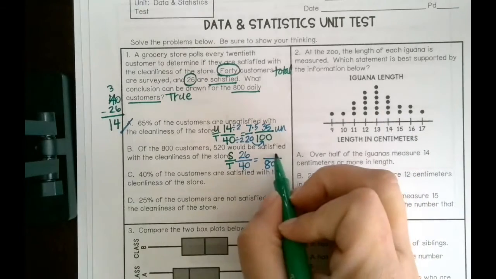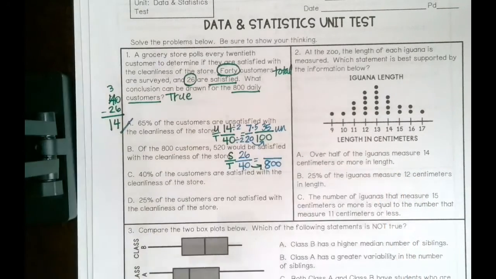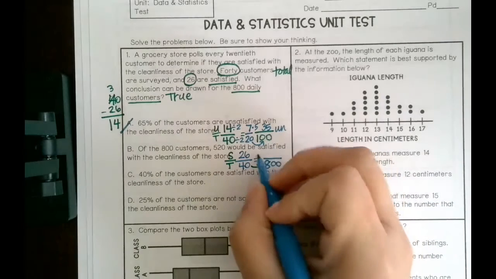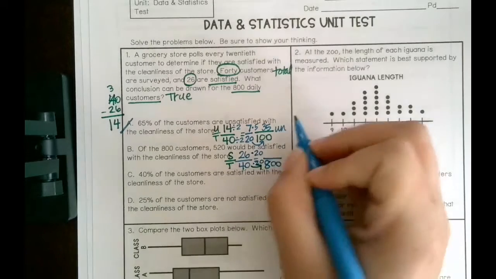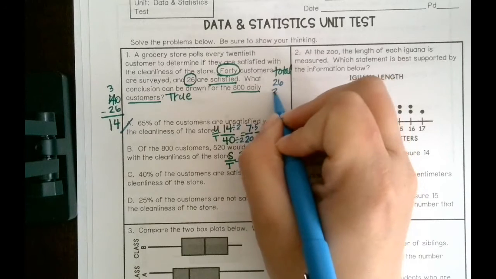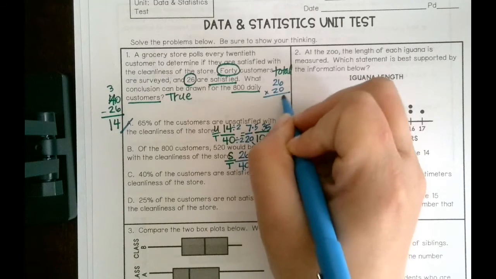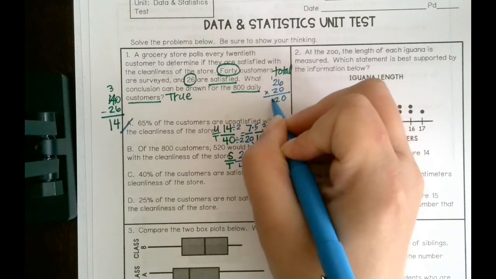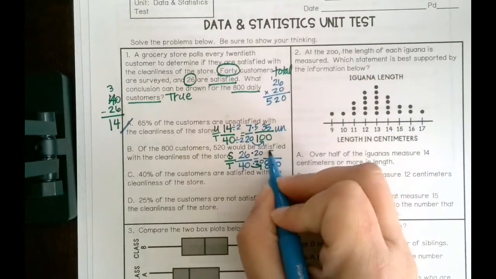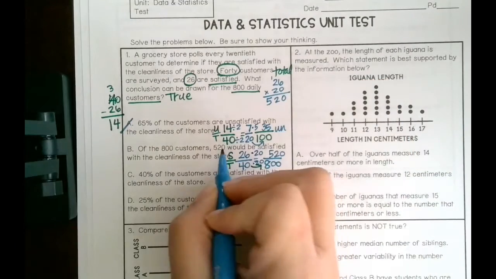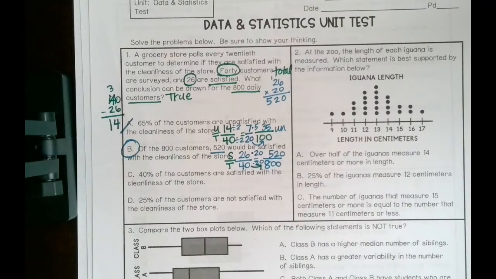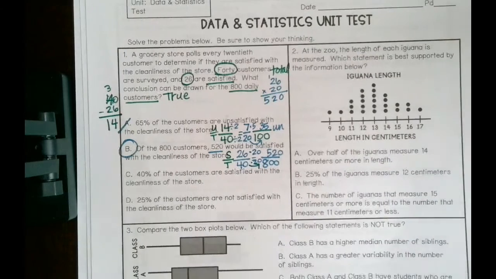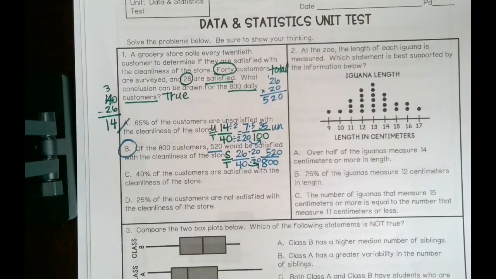So I'm solving for how many would there be. So to get from 40 to 800 would be times 20. And so I'm going to do 26 times 20. And I get 520. So is that true or false? It's true. So that's what I'm looking for. Okay. So number 1 is B.